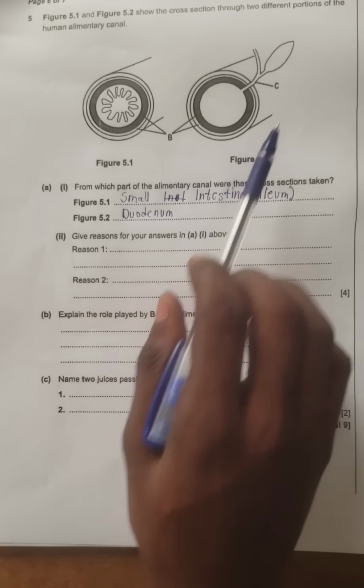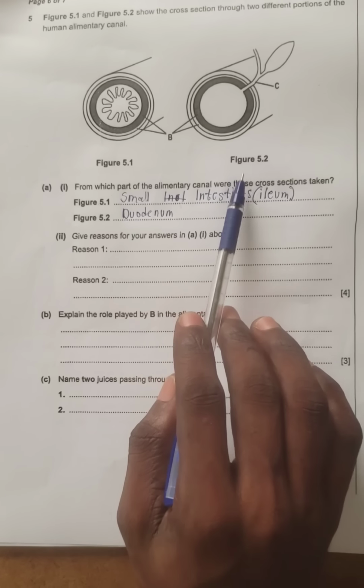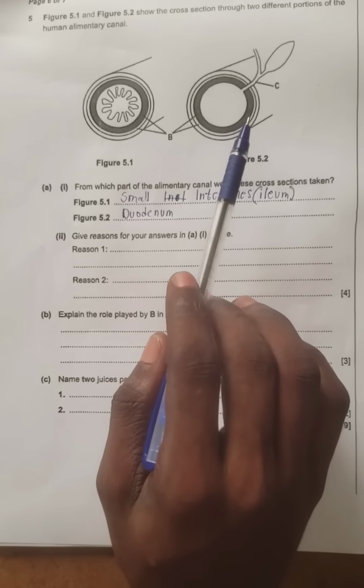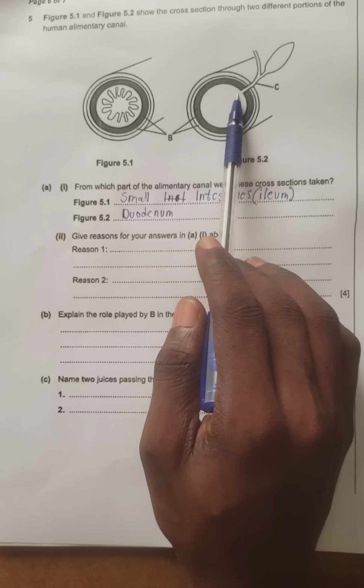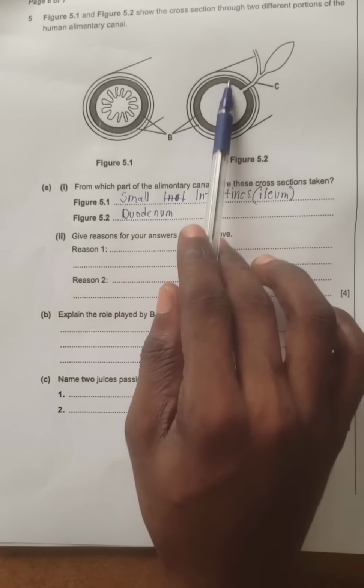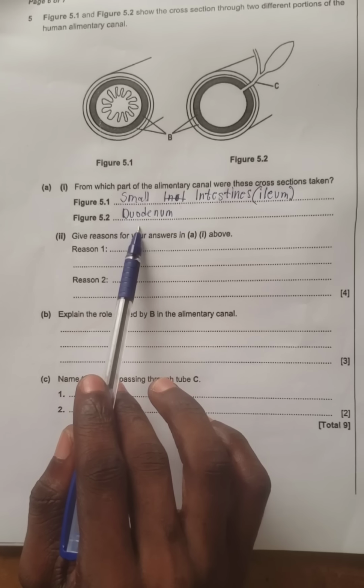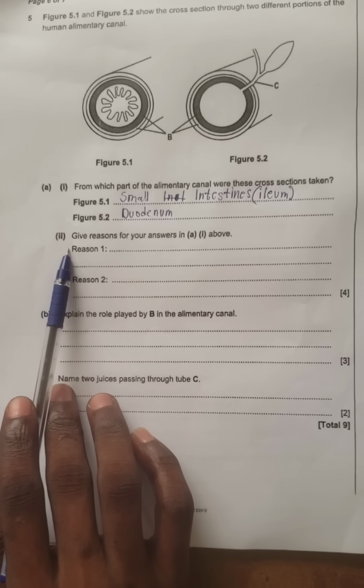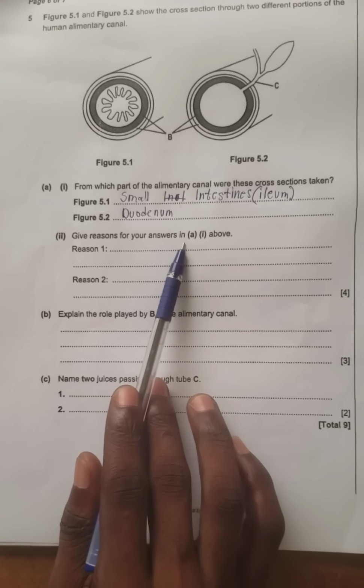So duodenum, that is what? That is figure 5.2. Why? Because of the what? This duct which is opening into it. This duct is only found in the what? In the duodenum. So here for A2, it says give reasons for answer in A1 above.